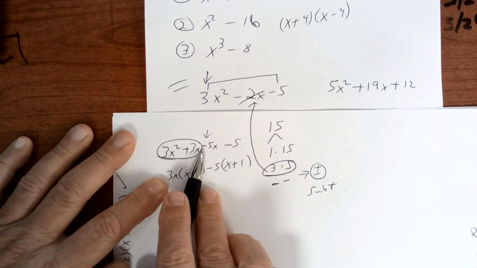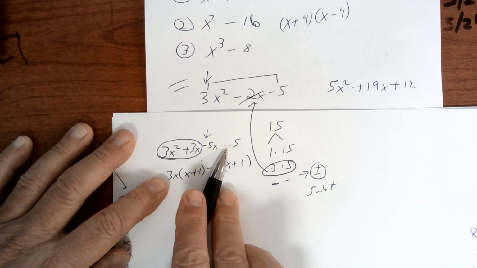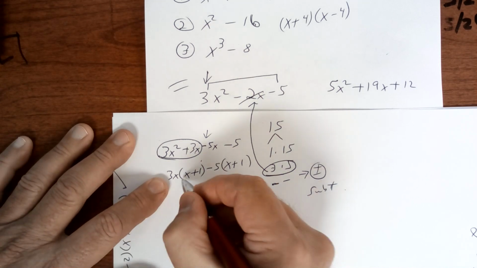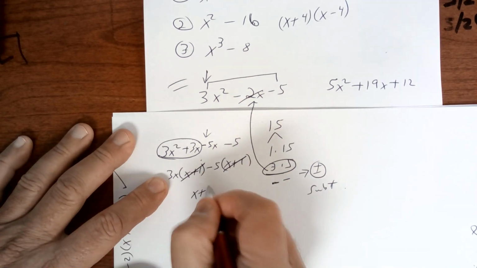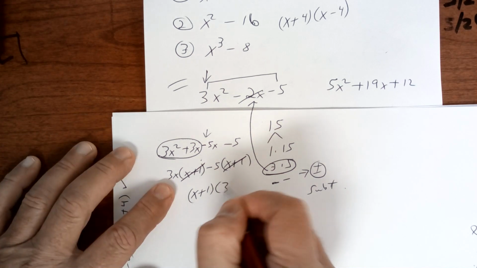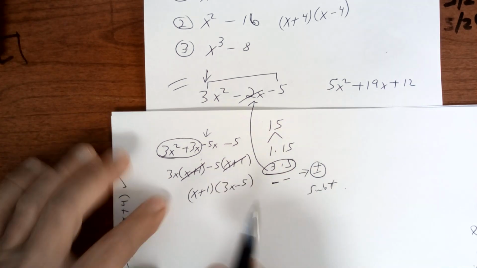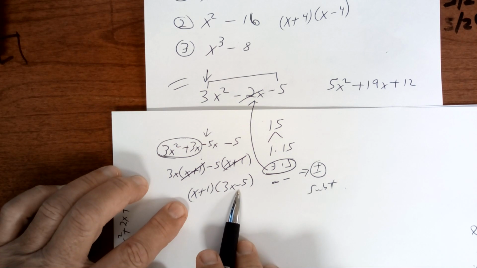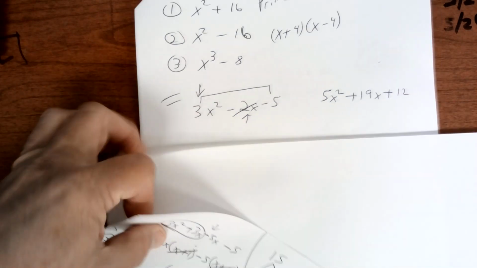So when you factor out a negative, which I did, that sign changes to a plus. This is now the same as that. So you're going to take out an x plus 1, and you're left with 3x minus 5. It doesn't matter which one comes first or second. Let's do one more, and then you're going to have a little work to do.